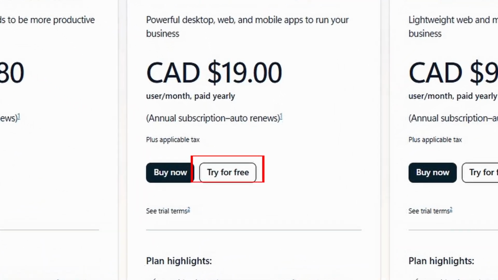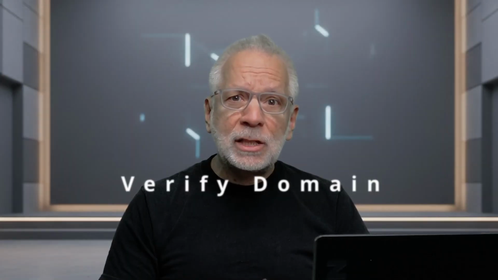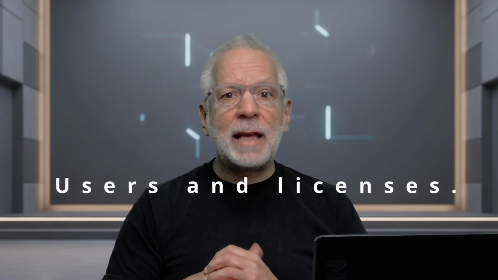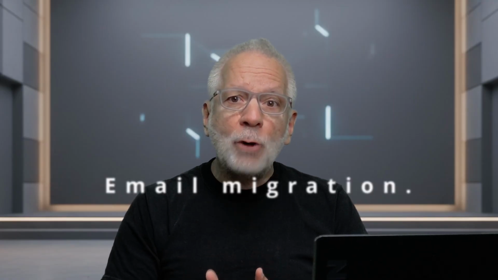You click Try for free, and suddenly you are being asked to verify your domain, configure DNS, create users and choose licenses, and figure out how to move your existing email. And you thought you were just trying Microsoft 365. Welcome to your Microsoft 365 deployment project.